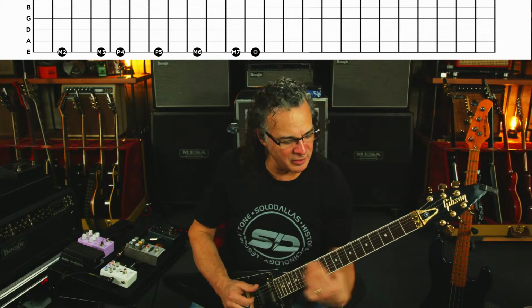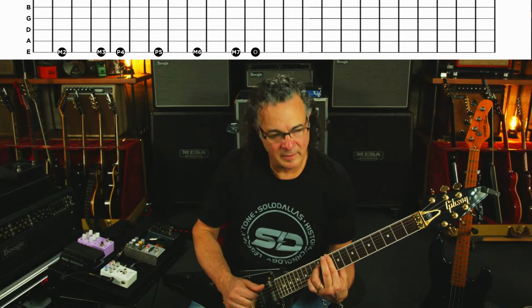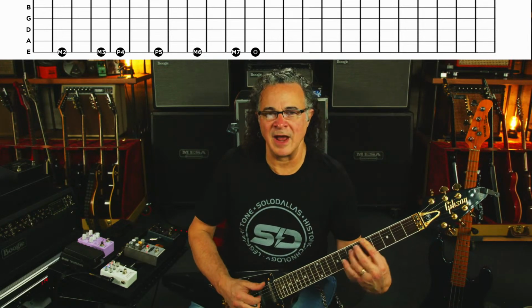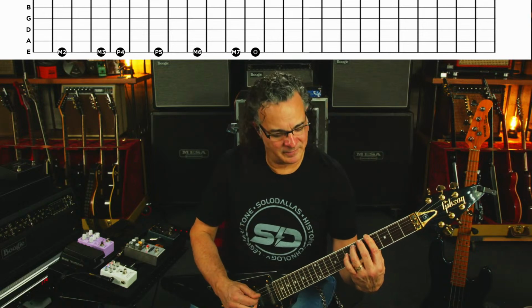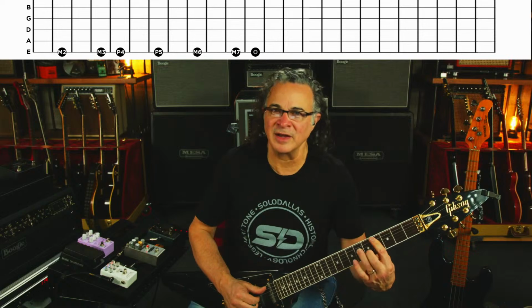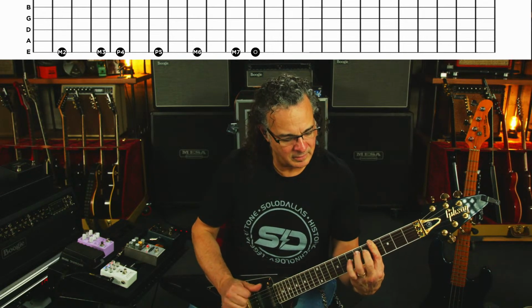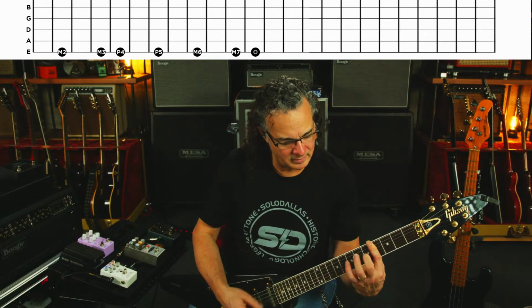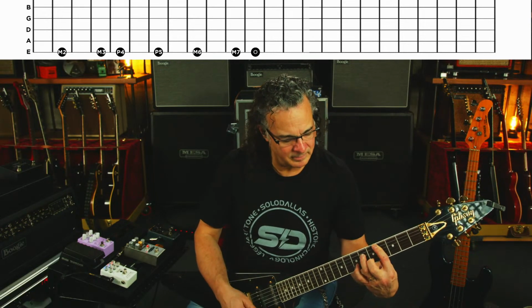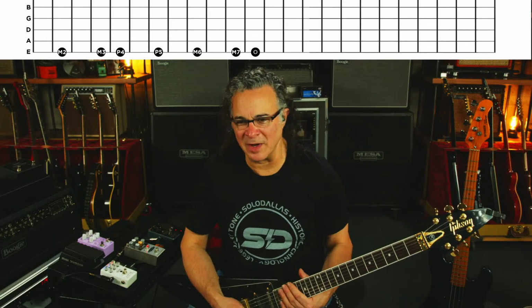If I echo that out, now I move it down to G sharp. But now we're going to go like this. Six chord, two chord.